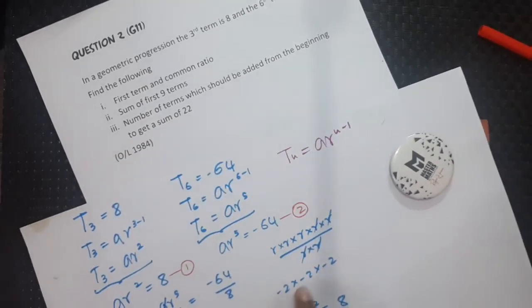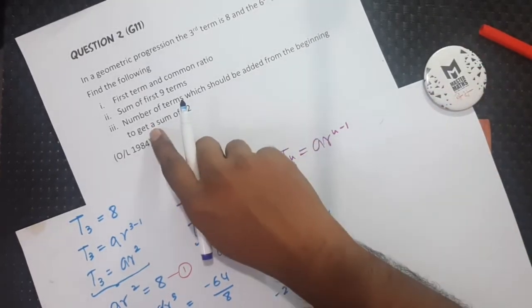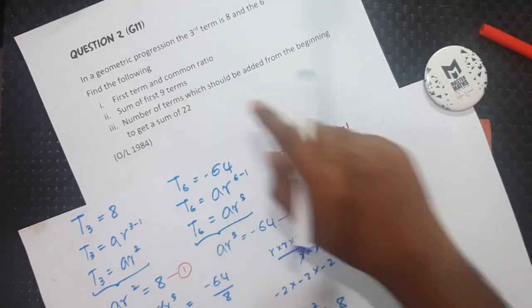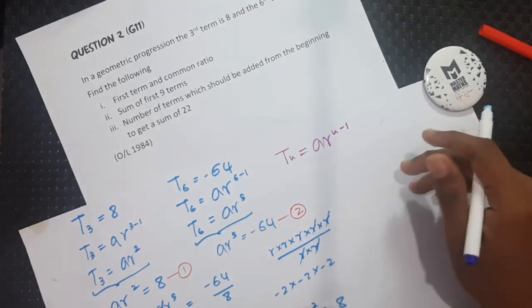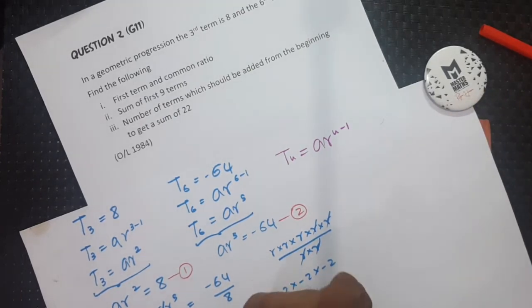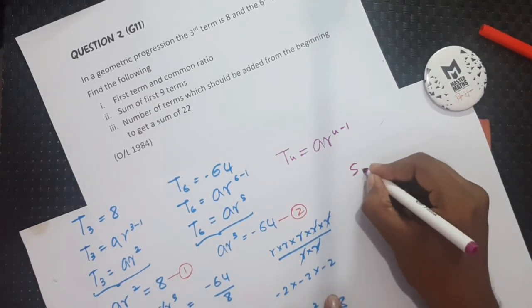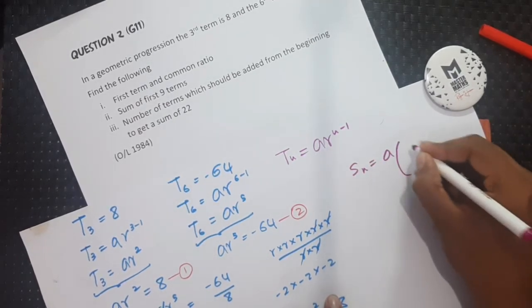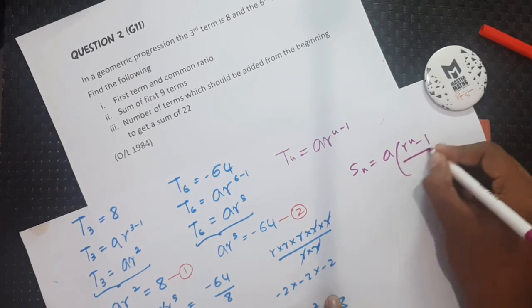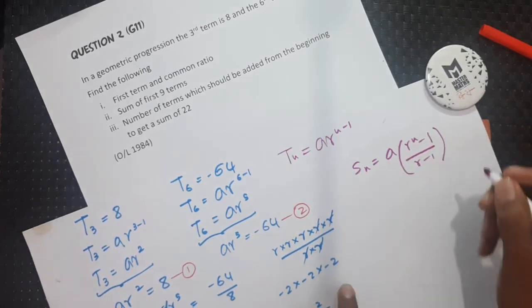And once I have got that, I can move on to the next part of the question, where they have asked you to find the sum of the first 9 terms. To find the sum of terms, we have two formulae, but out of them, knowing at least this is important: Sn equals a times (r to the power n minus 1) over (r minus 1). So we will use that.